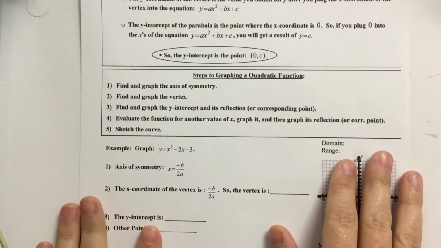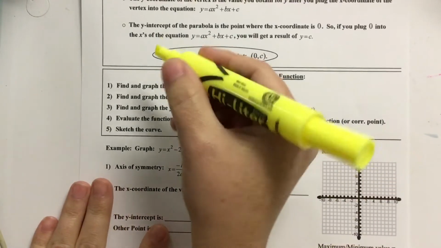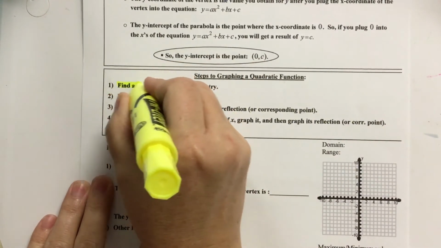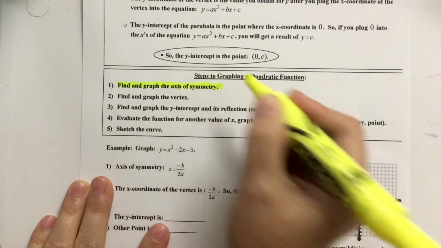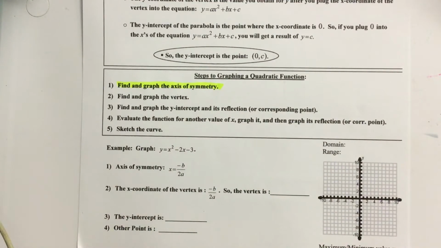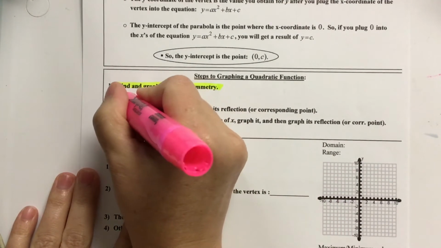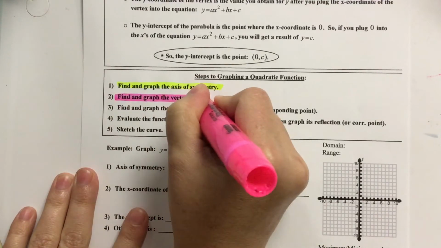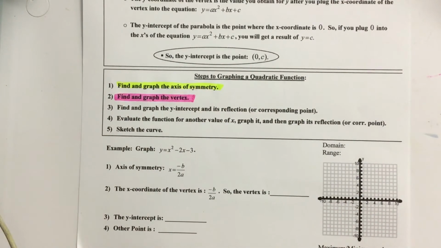When we go to graph today, we're going to do a few different things. First, we're going to find and graph the axis of symmetry using that formula up above. Then we're going to find the vertex, and I'll show you how to do that, and we will plot it.